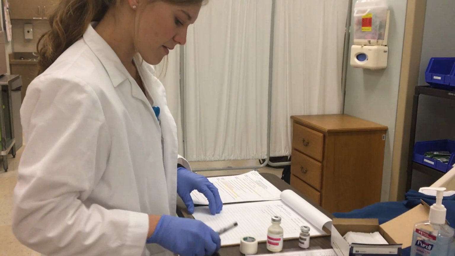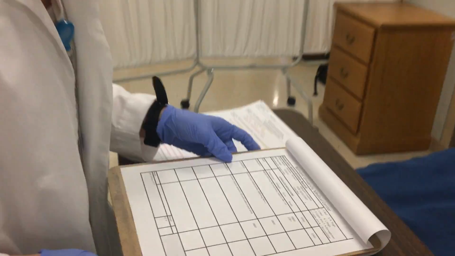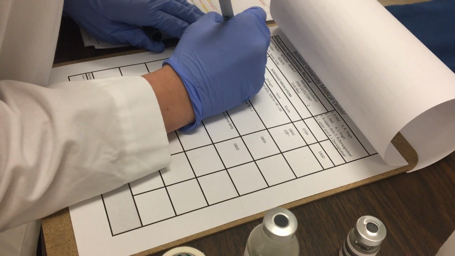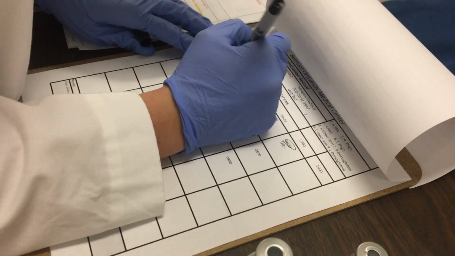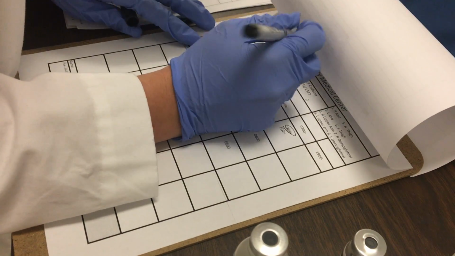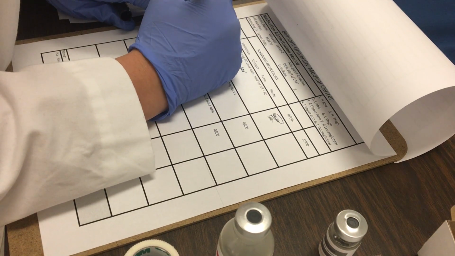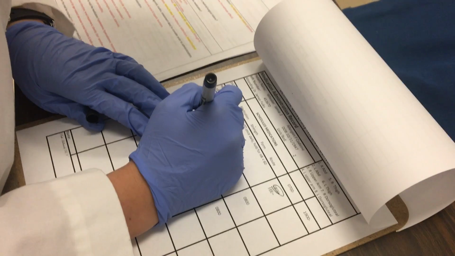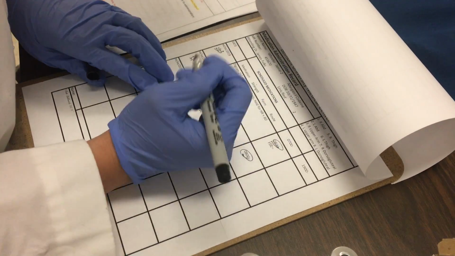I would then come over to my MAR and document. So the digoxin I gave on 3/23 at 8 a.m. I gave it orally with water. And then for B12, 3/23, I gave it into the deltoid at 8 o'clock.